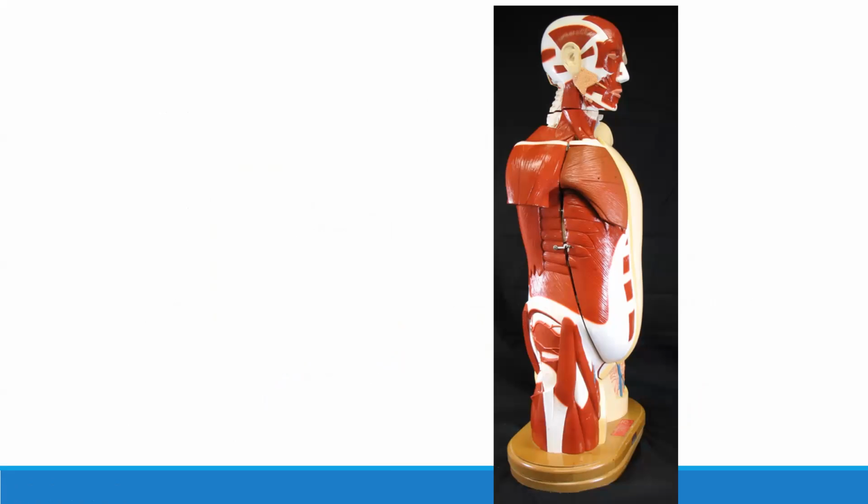All we have left now is to look at the muscles of the torso and the head. So, muscles of the torso, as well as the head and neck.